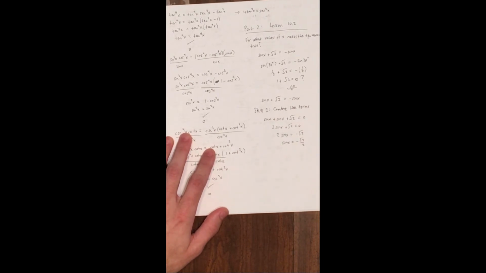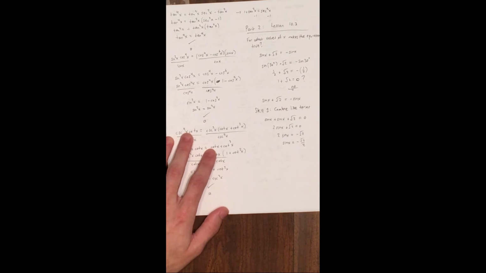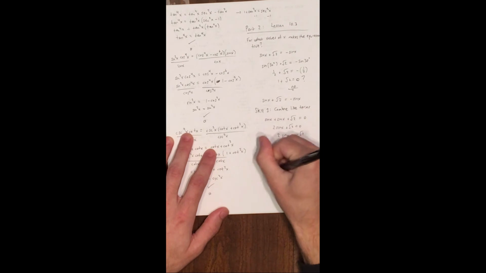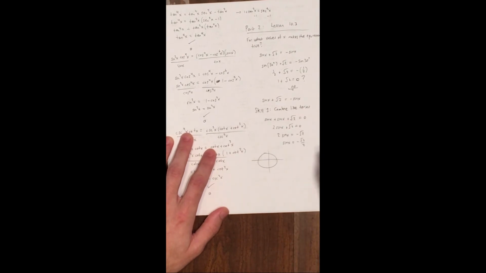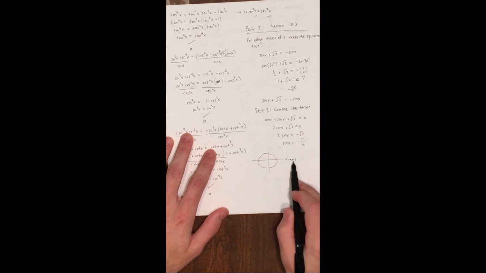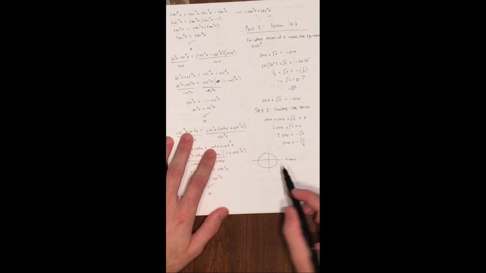So now we got to think about our unit circle. If we draw our circle, we have to pick the input variable when our y coordinate on the unit circle is minus square root of 2 over 2.